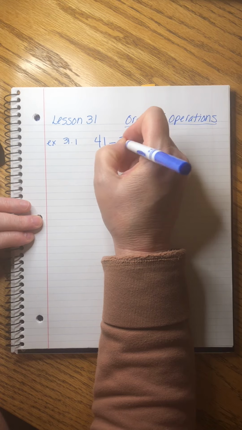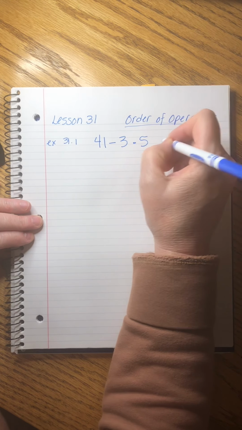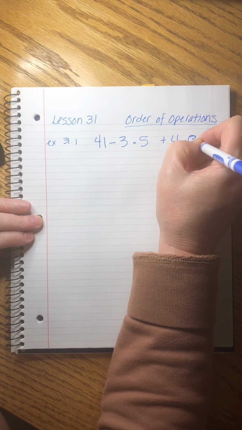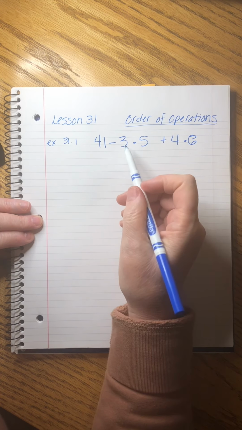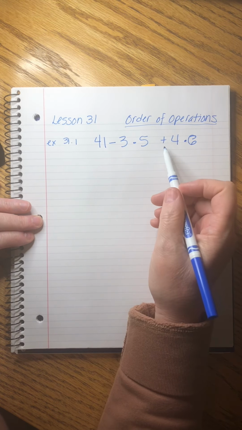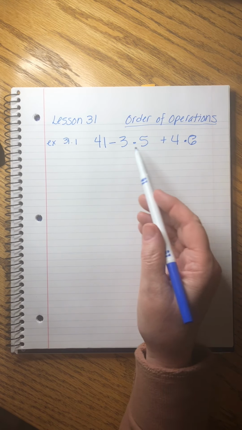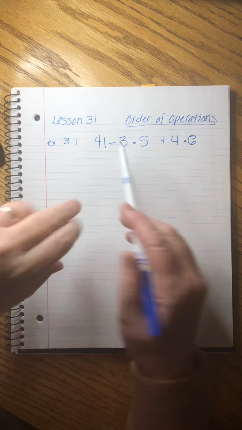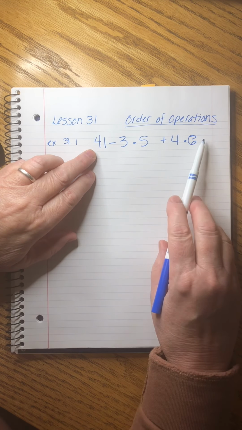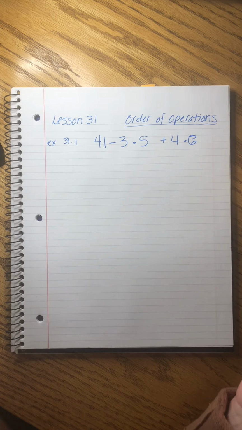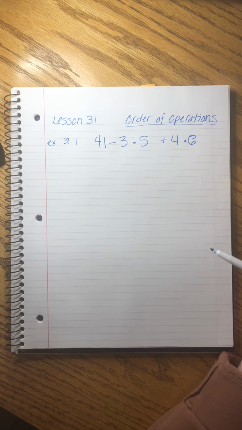Copy it down, please. Oops, that's a 6. 41 minus 3 times 5 plus 4 times 6. Here is the question. How do we do this problem? There's subtraction, there's addition, and there's several multiplications. Should we just start over here and go all the way through? Should we add and subtract first? Should we multiply first? How do we do this? What order do we do these operations?